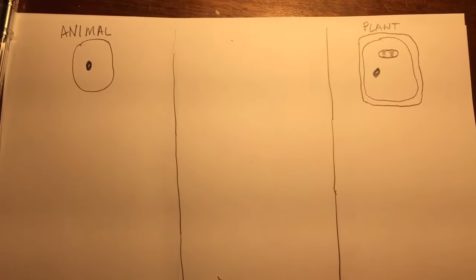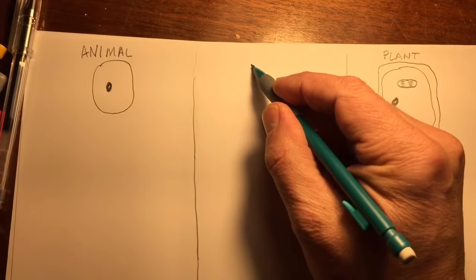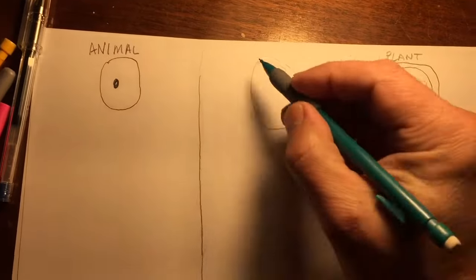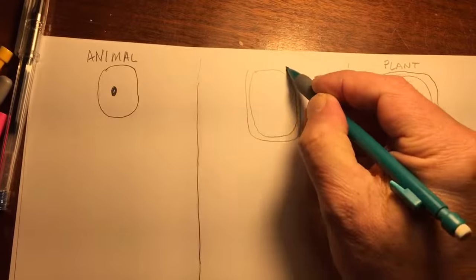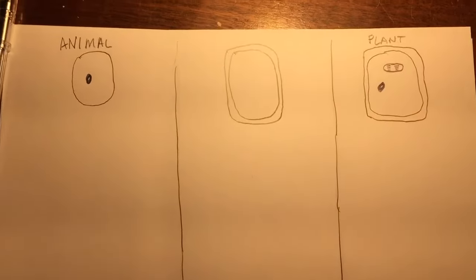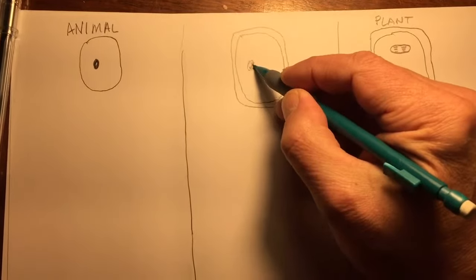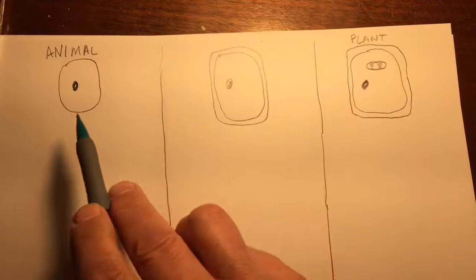So that's pretty easy. Now the cool thing is, fungus is basically another oval. It's got a cell wall, not exactly a plant cell wall, we'll find out, but it's got a nucleus. No chloroplast though. So it's not an animal cell.